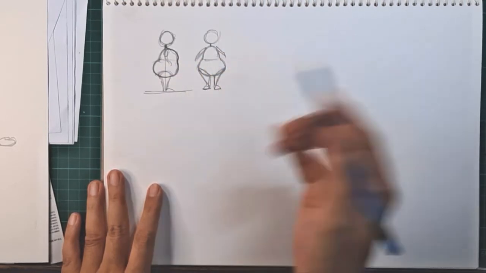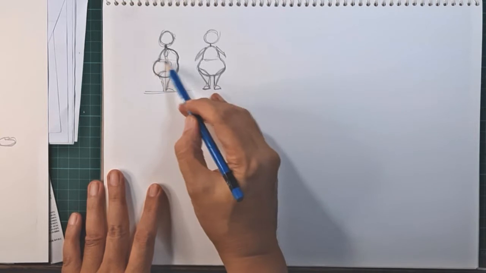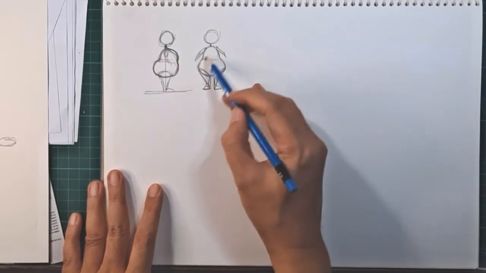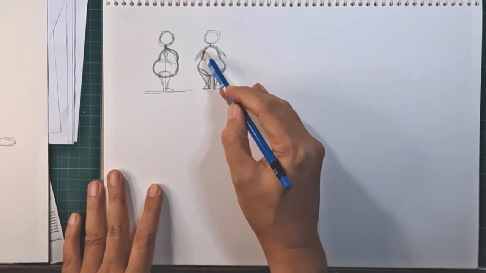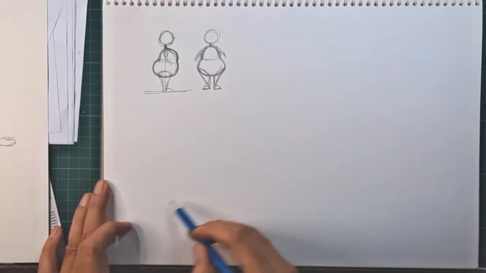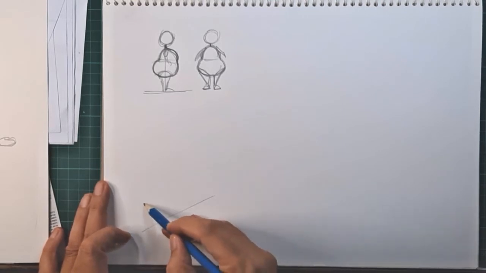So now you're faced with this challenge. You have to satisfy this volume from the side and this from the front. So how do we do that? Let's see how we can accomplish that.